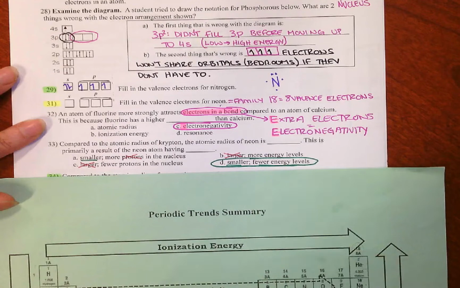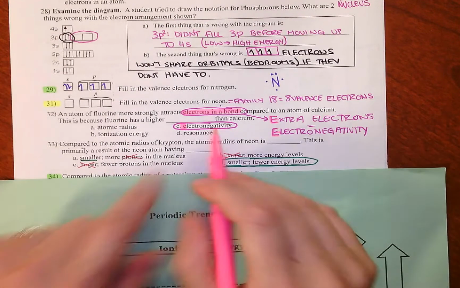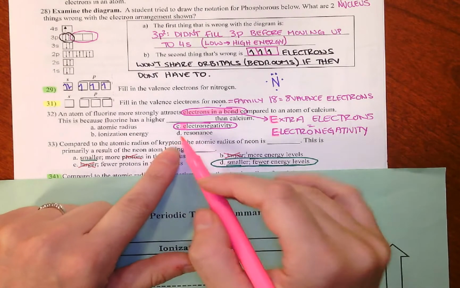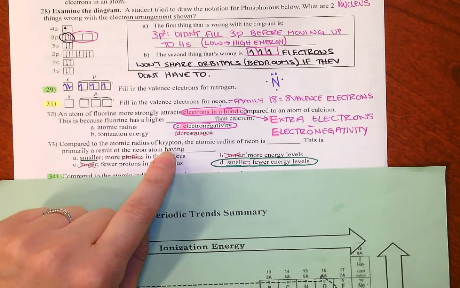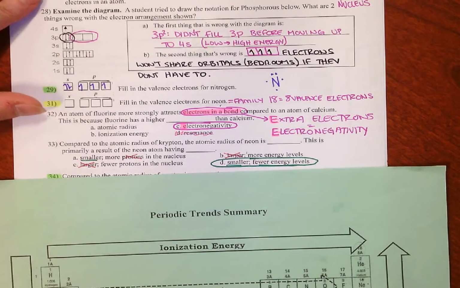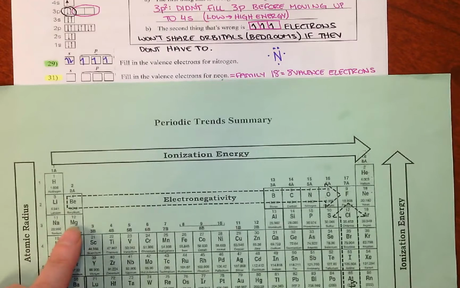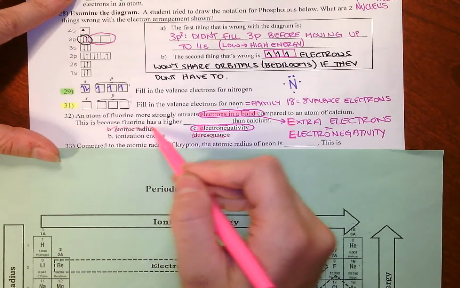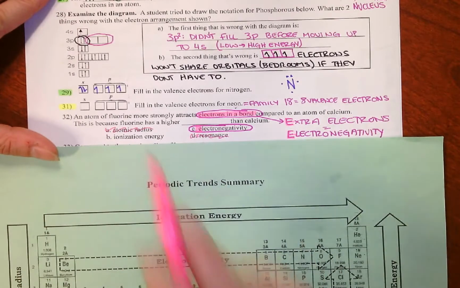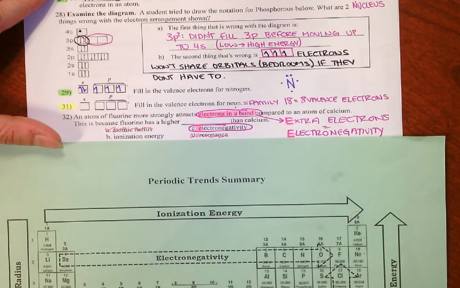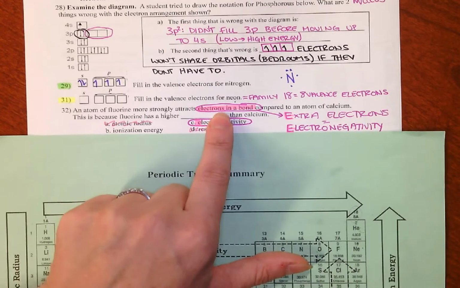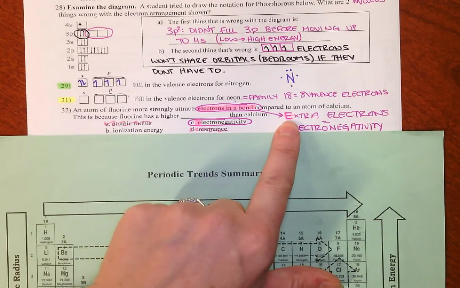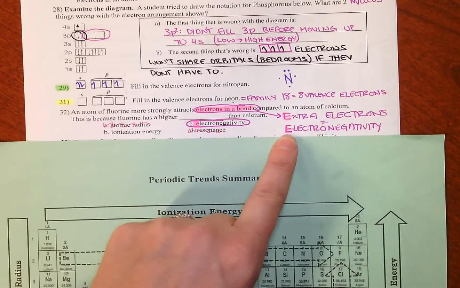Okay. Well, first of all, resonance, D, right here, that is a chemistry term, but I haven't taught you that. That means it's garbage. Get rid of it. Okay. Fluorine and calcium, it doesn't have a bigger atomic radius. It does have bigger electronegativity and ionization energy. Okay, fluorine has more electronegativity and more ionization energy. But if we're talking about electrons in a bond, we're talking about E extra electrons, which means E electronegativity.